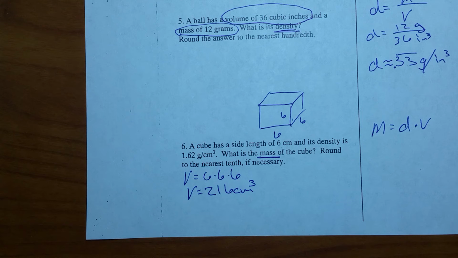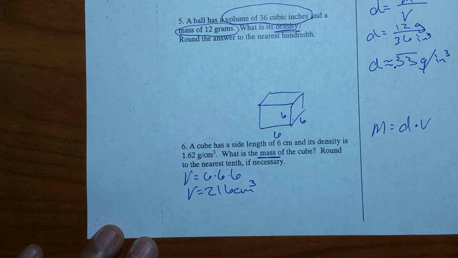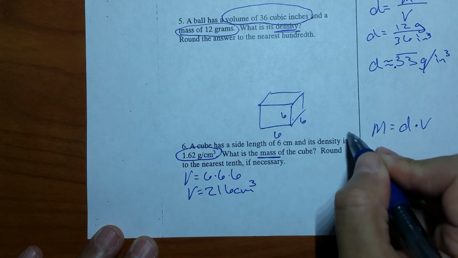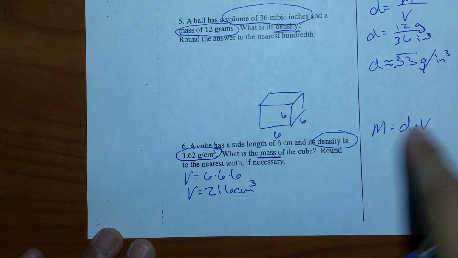So you're going to have a problem like this on the test, where you're going to have to find the volume first. So I'm going to have to do the volume. So I have that one. Now, what else do I have here? It says right here it's density. So that is my D, and this is my V.